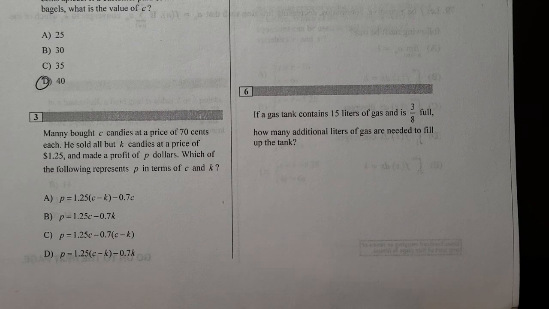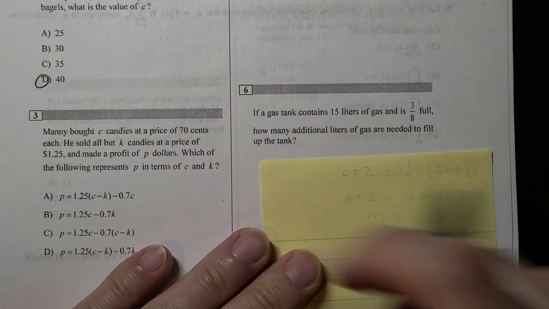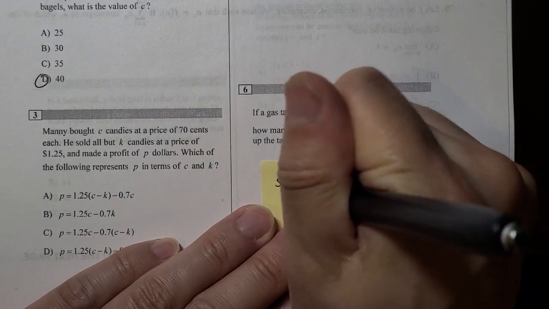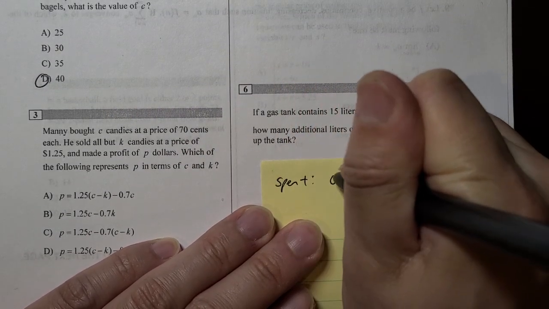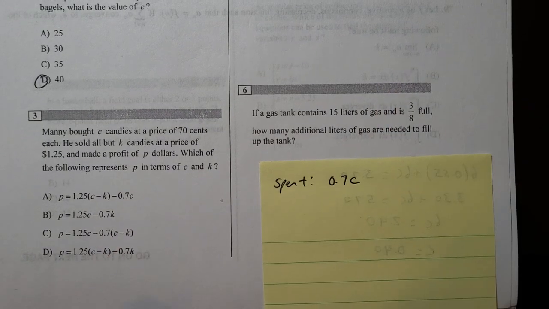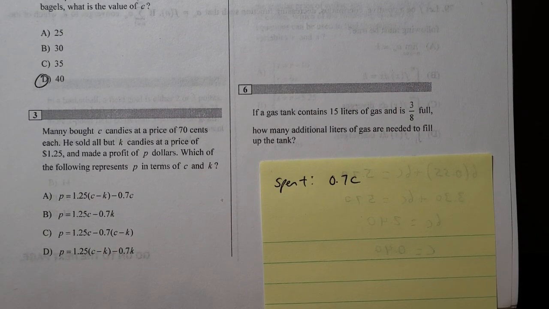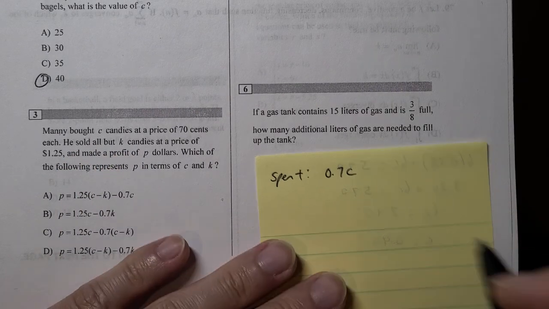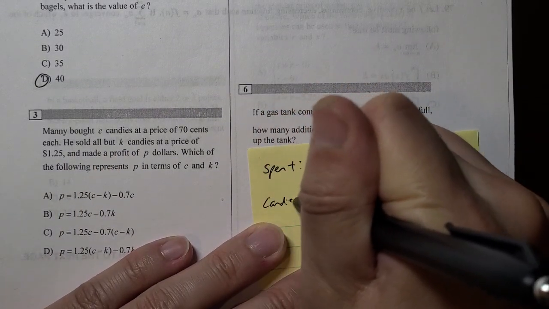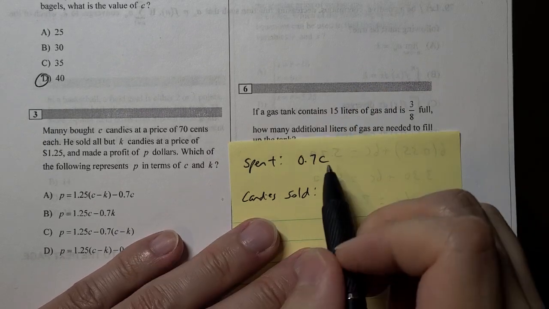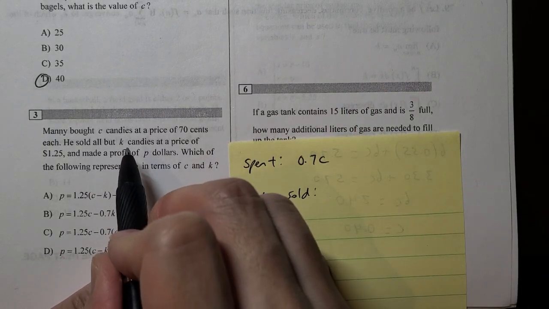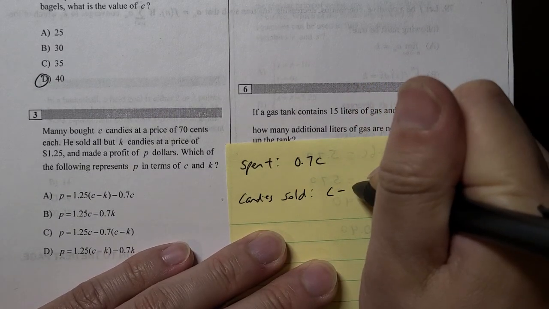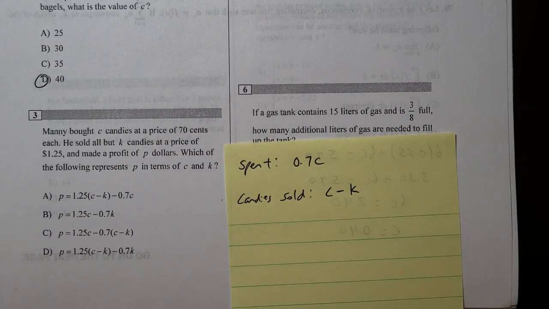Okay, so how much did Manny spend to buy the candy? He bought C candies at a price of 70 cents each. So how much did he spend? He spent 0.7C. Okay, so he sold all but K candies. How much did he sell? He bought C. He sold all but K. So what does that mean? That is C minus K. He sold that many then.